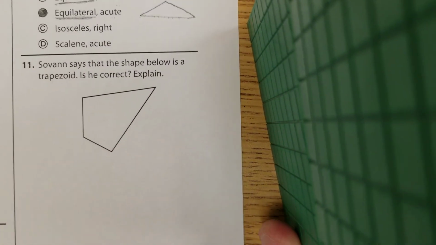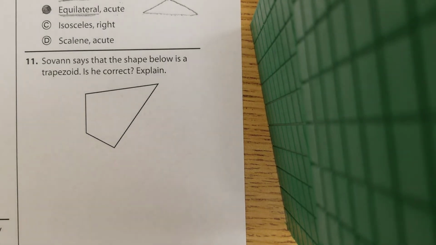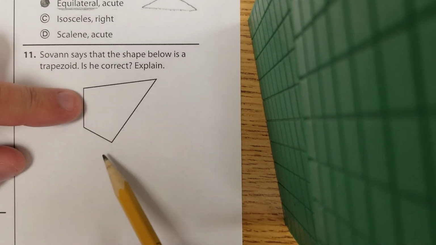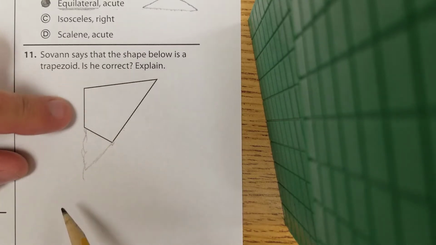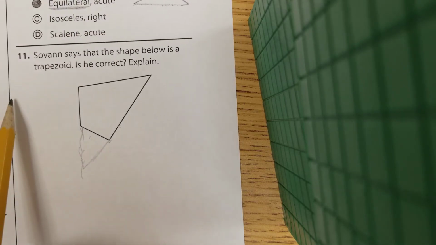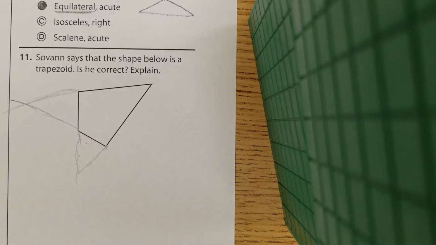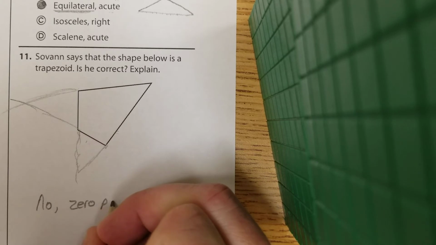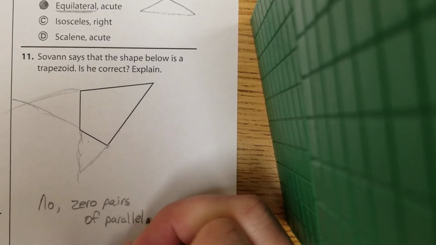Alright, this one says Savan says that the shape below is a trapezoid. Is he correct? Well, a trapezoid has to have 1 pair of parallel sides. So if I look at these opposite sides here, if I extend them on, they are going to intersect. If I look at the other pair and I extend them on, they are going to intersect. So is this a trapezoid? No. 0 pairs of parallel lines.